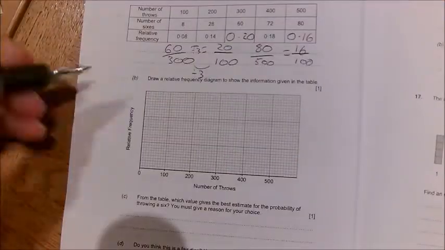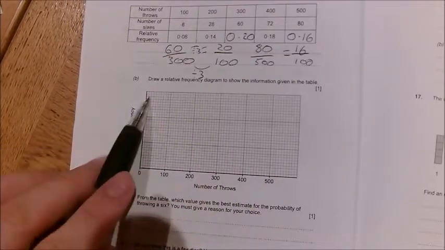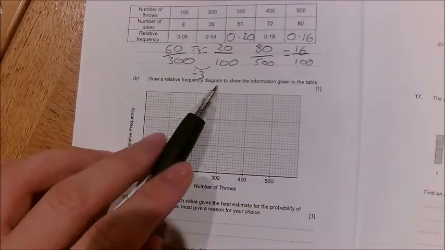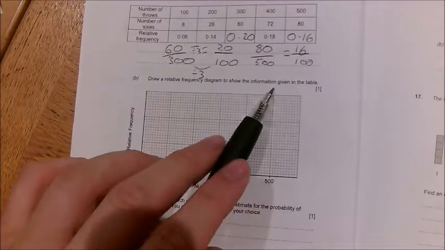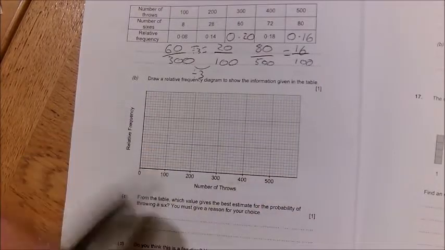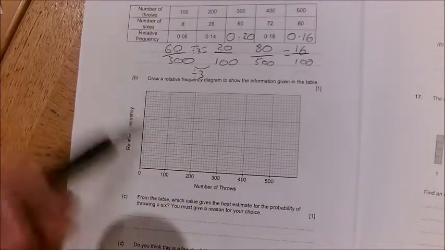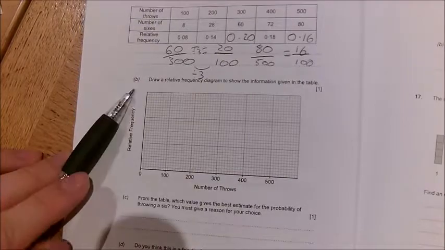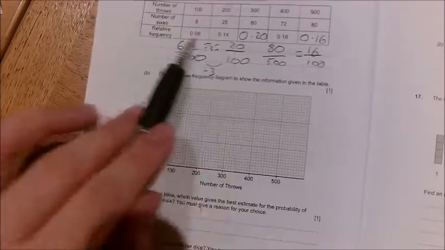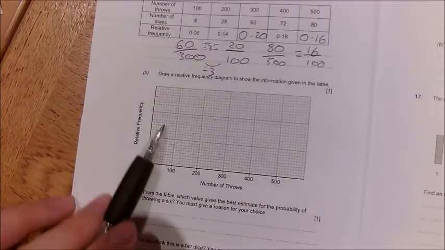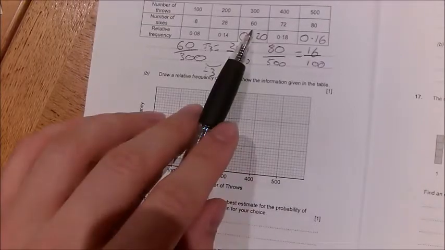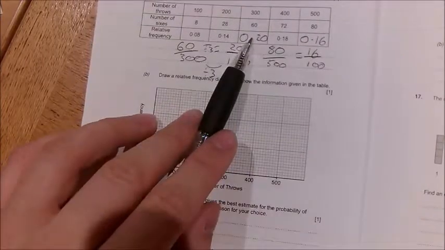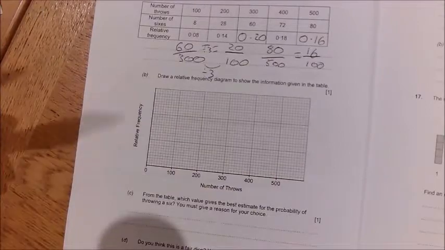Now, question B, which I've kind of drawn on a bit here. It says, draw a relative frequency diagram to show the information given in the table. Here we go, so here's the table. They want to know, after the number of throws, the relative frequency. Now, you could plot some of this as best as you can, even if you didn't have this, couldn't you? But obviously you're going to need it for the full marks. Oh, it's only 1 mark actually.